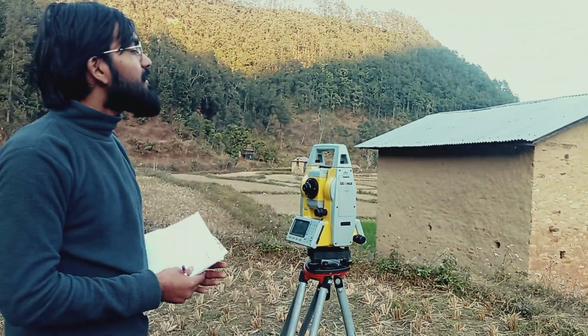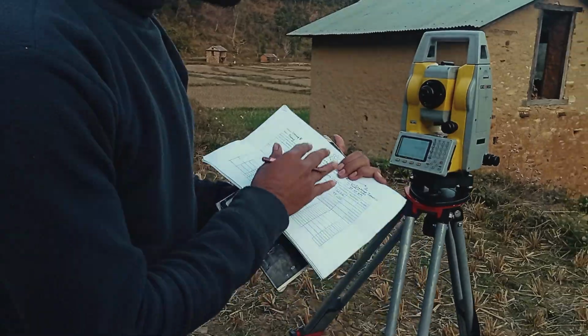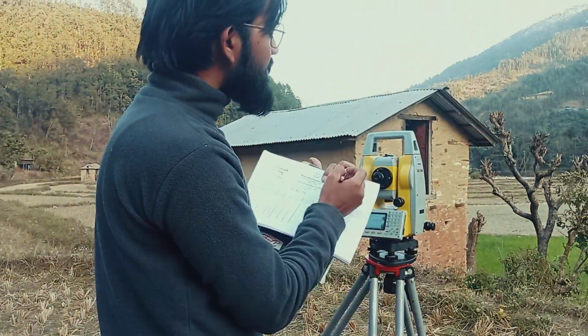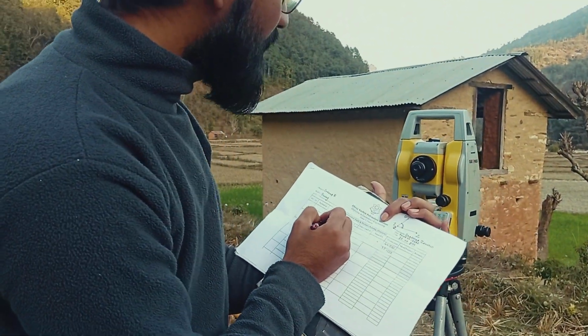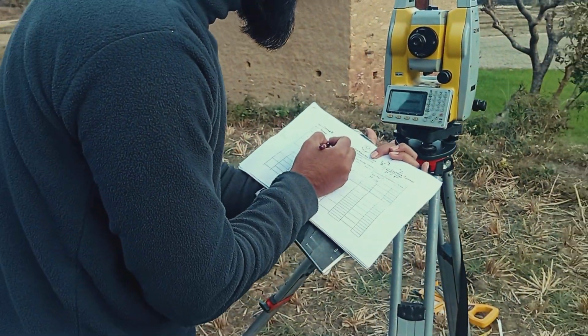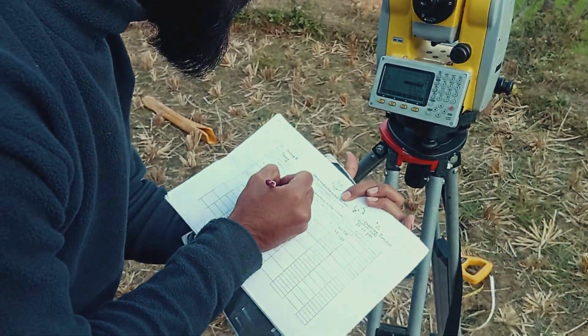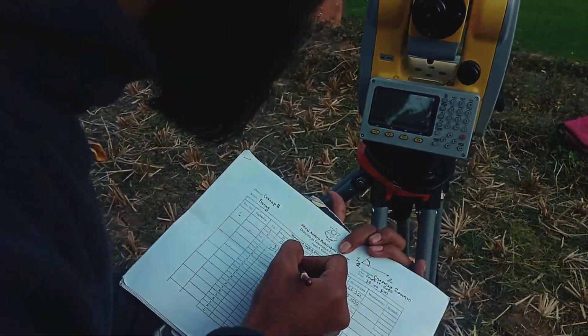So I have tightened it, I have sighted it. Now I need to record this horizontal reading of face right. Since this is station 2, and this is the face right, I'll just be recording that angle. And that angle you can see here, it's the horizontal angle. It's basically 257 degrees 59 minutes and 11 seconds.